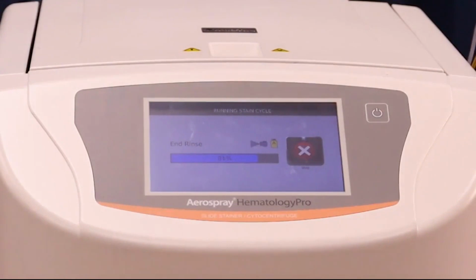And finally, the instrument will dry the slides using the Aerospray's unique centrifugation capabilities. The instrument will give brief sprays of methanol while centrifuging at a safe speed to quickly dry the slides. This is known as the dry time and can also be adjusted in settings. The goal is to have microscope-ready slides by the end of the procedure. The instrument shows 100% and can give an audible noise when the run is complete.